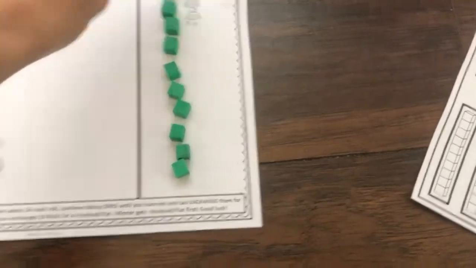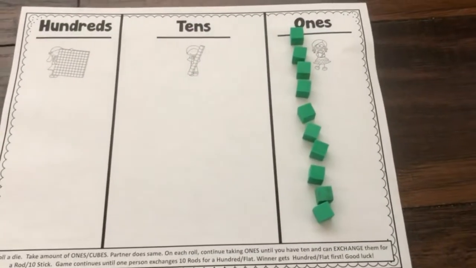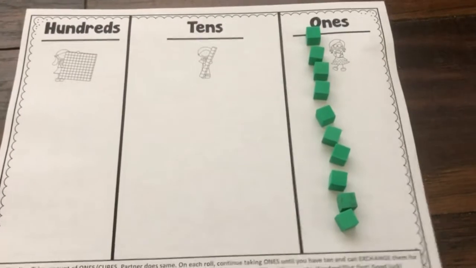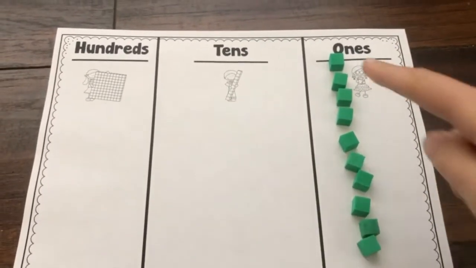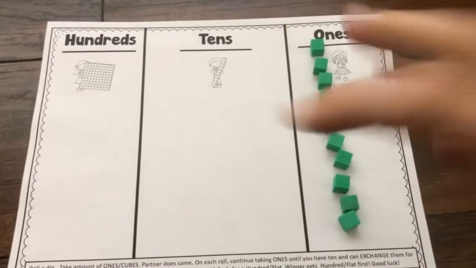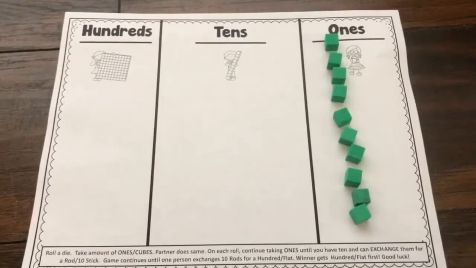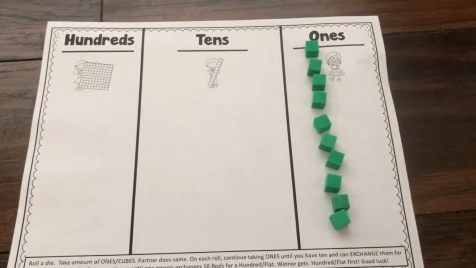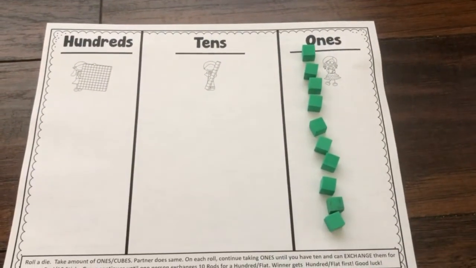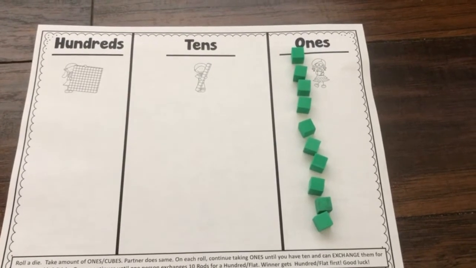Now we have 10. Uh-oh, but there's a huge problem. We can't have 10 ones in the ones column. Math emergency, math emergency. There cannot be 10 ones in the ones column.